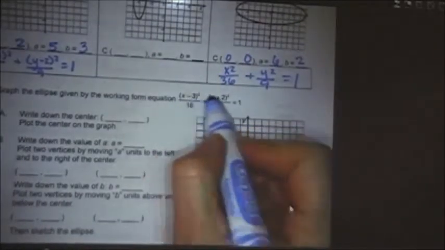Down at the bottom, just like we did for circles, now they've given us an equation and we're going to graph it. So first thing you do is find your center point. Remember, when you're taking values out of parentheses, the sign changes. It's positive 3, negative 2. So I'm going to go ahead and graph that point.